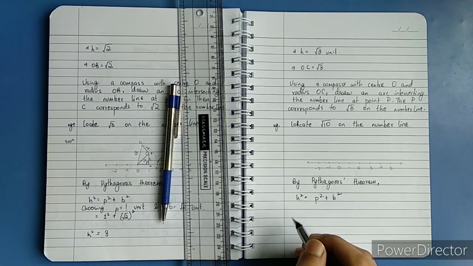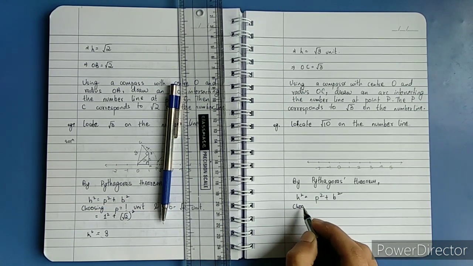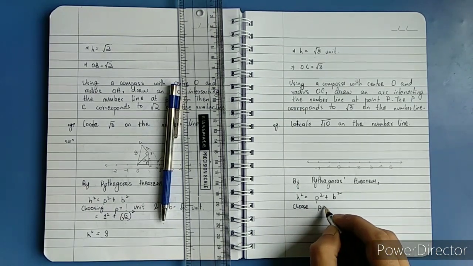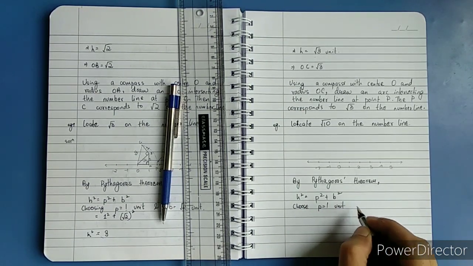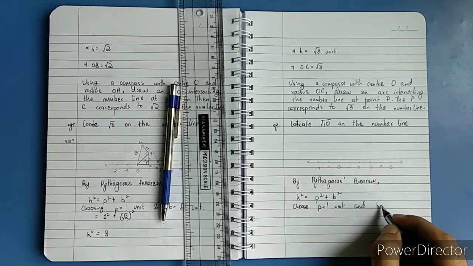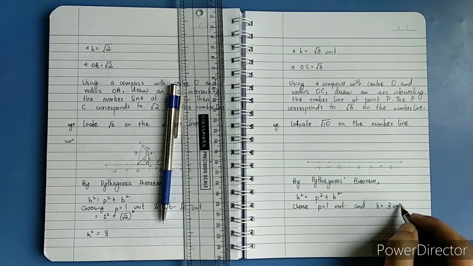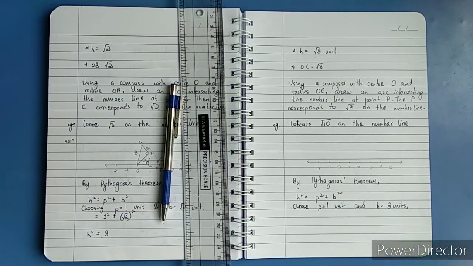So what we'll choose is, we are choosing P as 1 unit and base as 3 units. The choice of these units, how many units we are taking as perpendicular and base, is completely by hit and trial method.